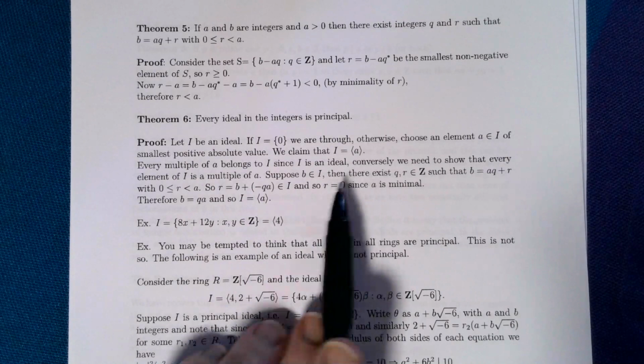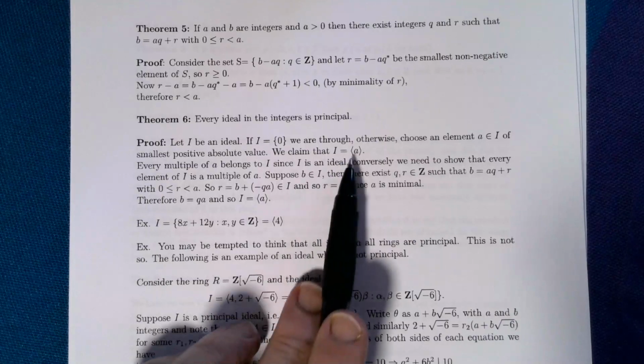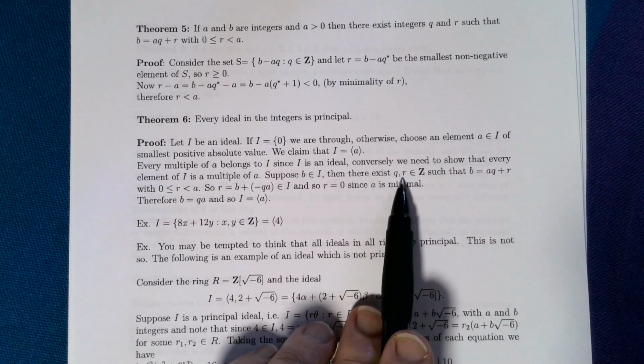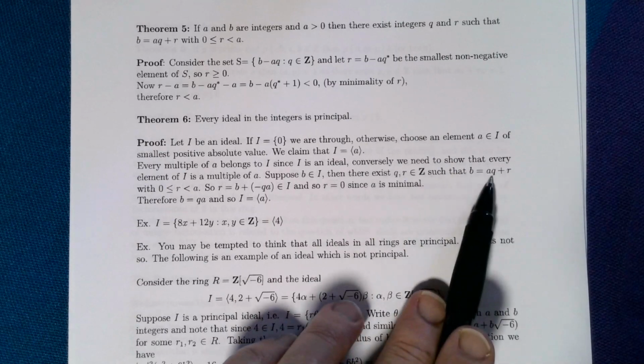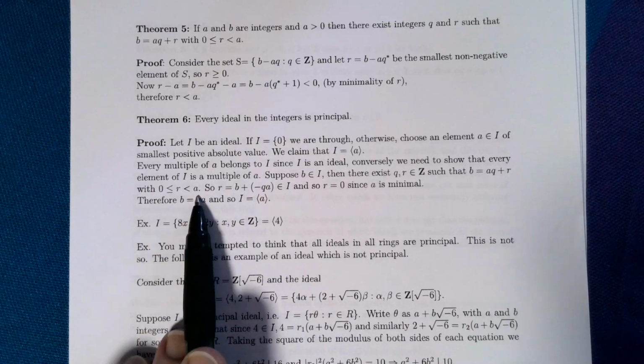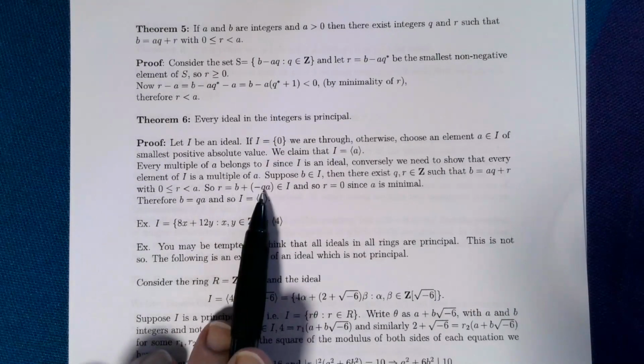Suppose we take b in the ideal, then we can divide b by this number a that we've constructed. So there exist q and r by the division algorithm, such that b is aq plus r, and r is bigger or equal to 0, but less than what I'm dividing by. So I can rearrange this and write r is b minus qa.